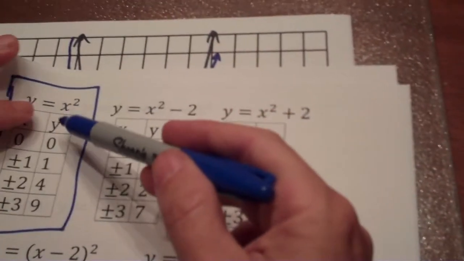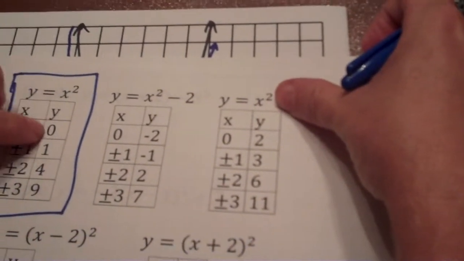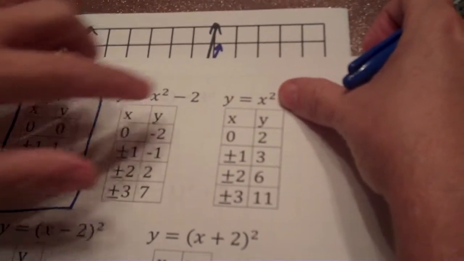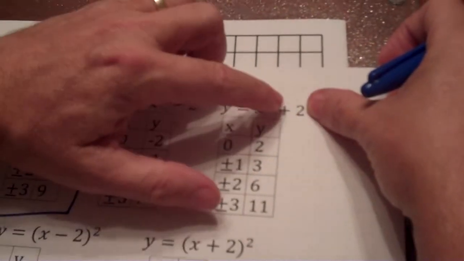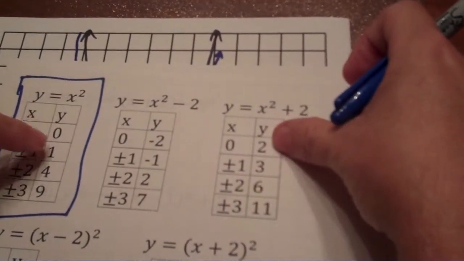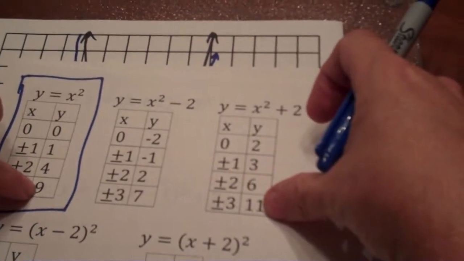Once again, what happens to all my y values? The y equals x squared values, you remember we had over here, 0, 1, 4, 9. Now they'll be exactly the same, but I'm going to add 2 to all those values. So 0 becomes 2, 1 becomes 3, 4 becomes 6, 9 becomes 11.